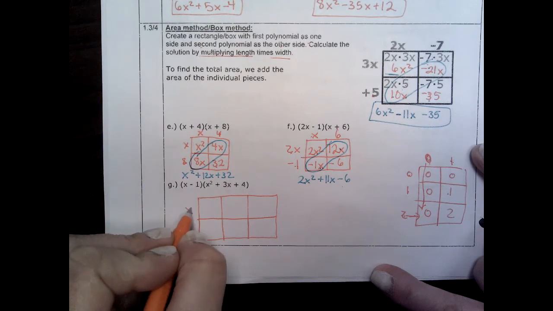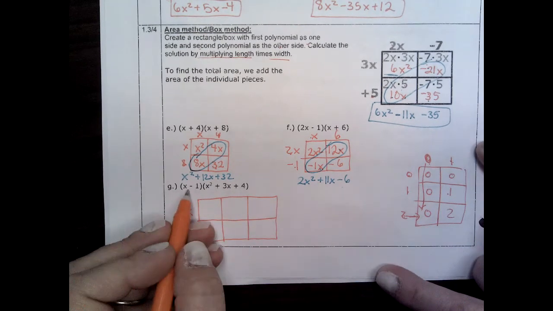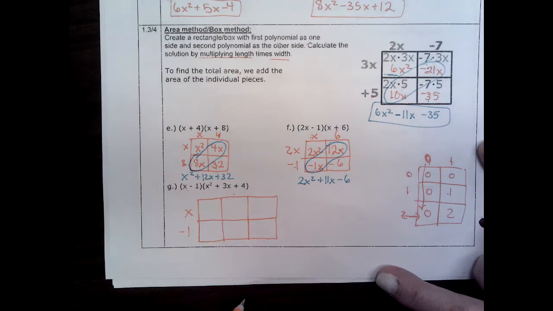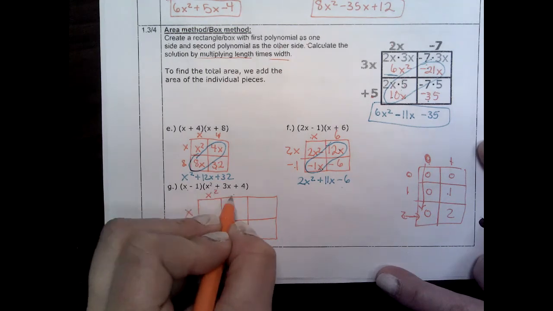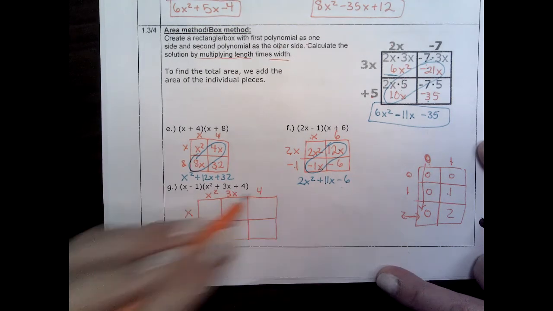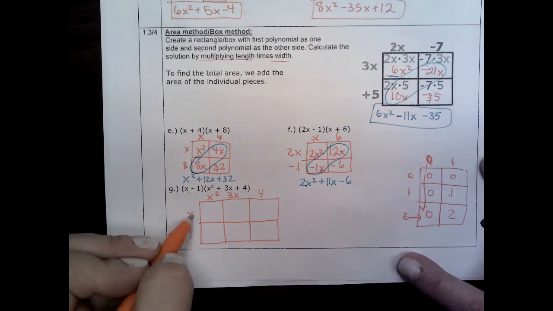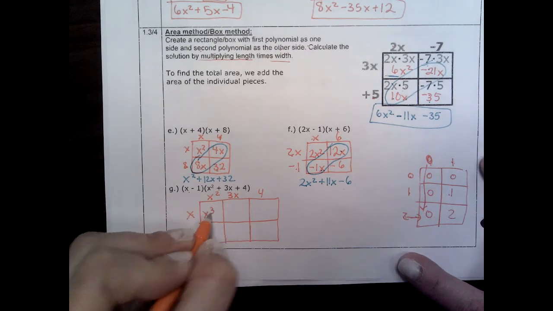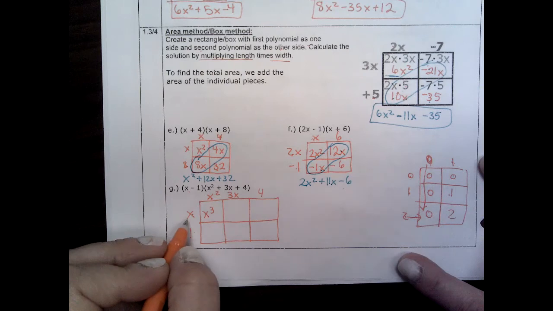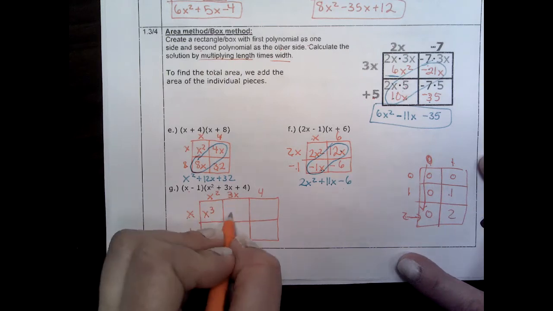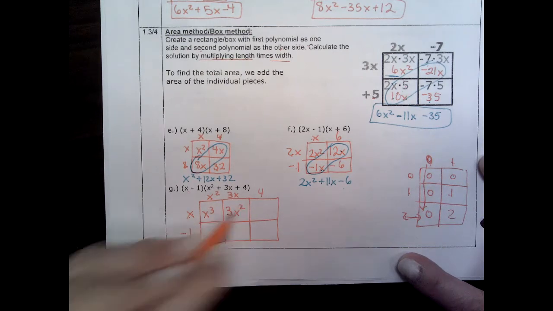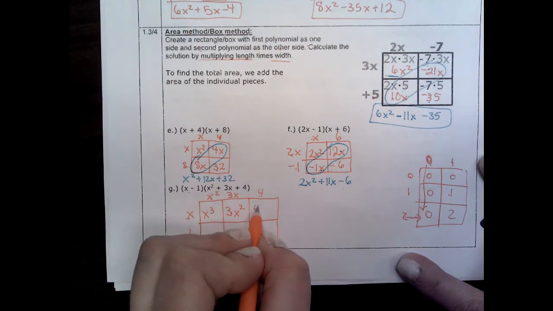So I'm gonna put my x minus 1 here. And once again, it doesn't matter which one's on top. I could do it 2 up here and 3 down, that's fine. Okay, x squared, 3x, and a 4. X times x squared is x to the 3rd, so I'm just looking at where they meet. X times 3x meets here, 3x squared. X times 4 is 4x.